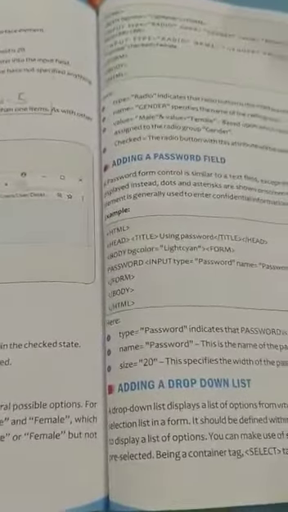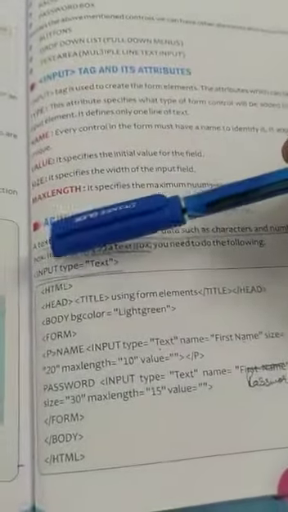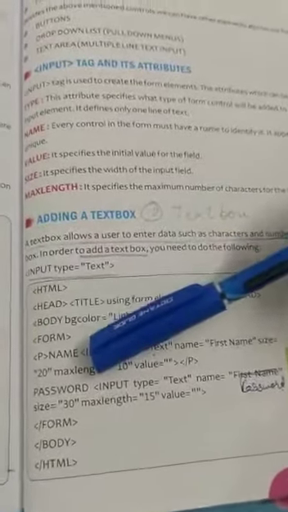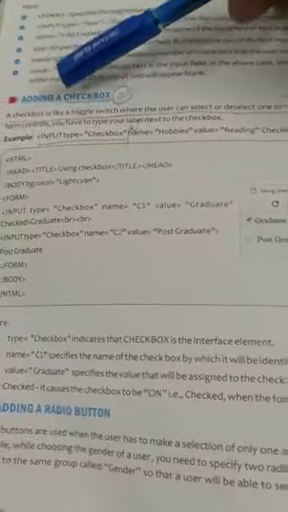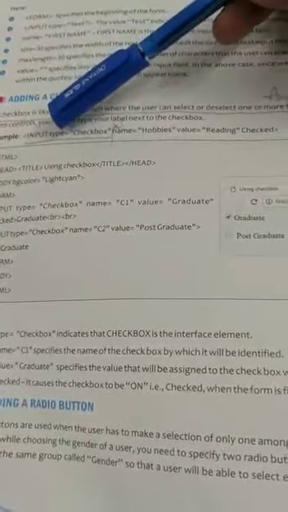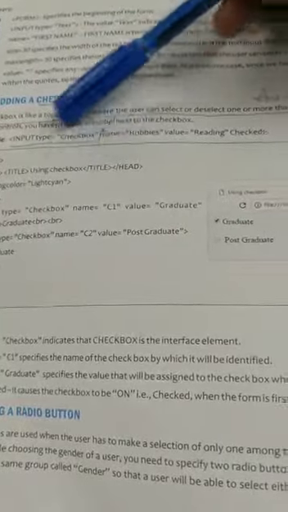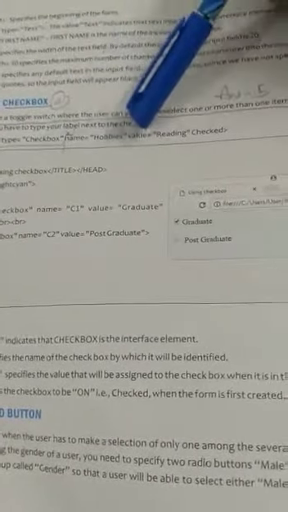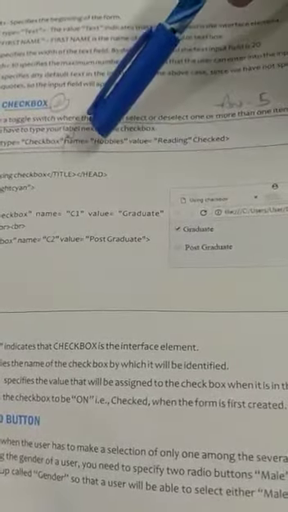So we have discussed different form controls. Firstly, we discussed how to add a text box, and its syntax is input type is equal to text, name is equal to first name, size, max length, and value. Next is adding a checkbox. For adding a checkbox, you need to type input type is equal to checkbox. Name is equal to hobbies, and value is reading, checked. By default, the reading value is checked.